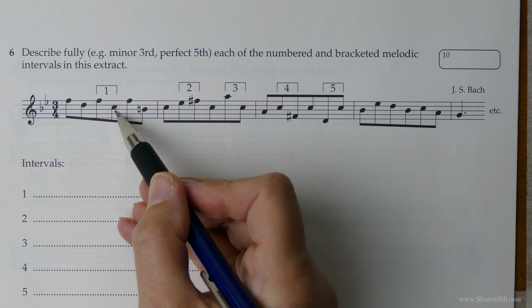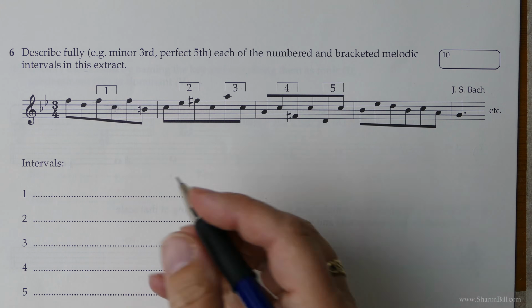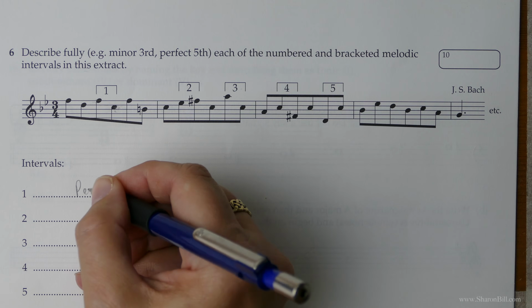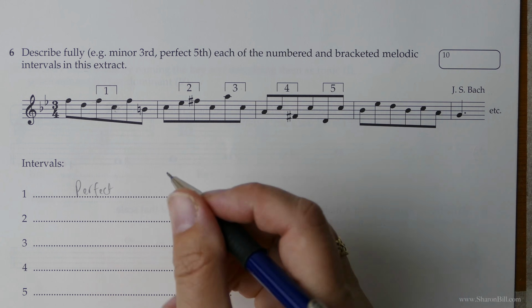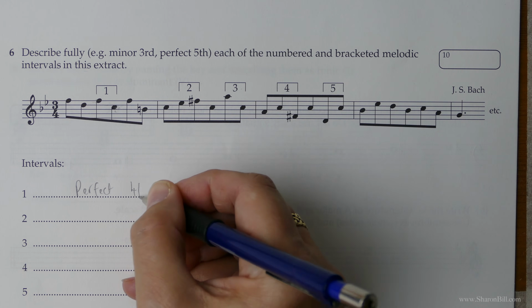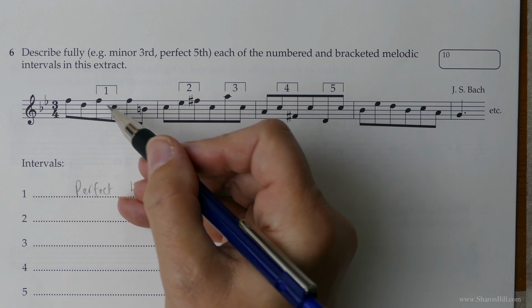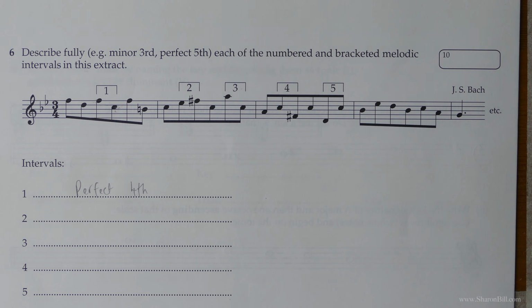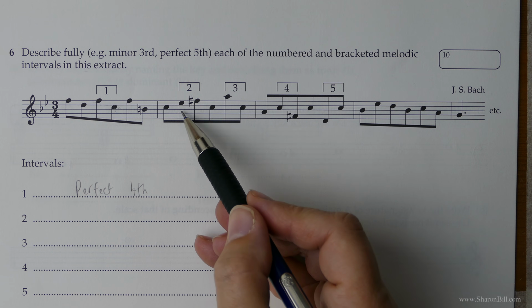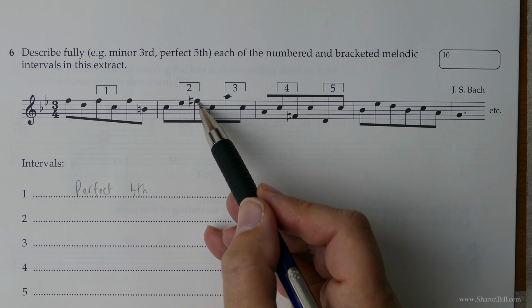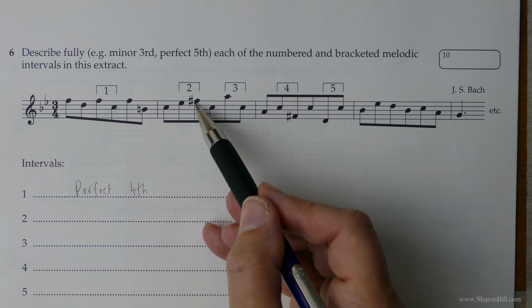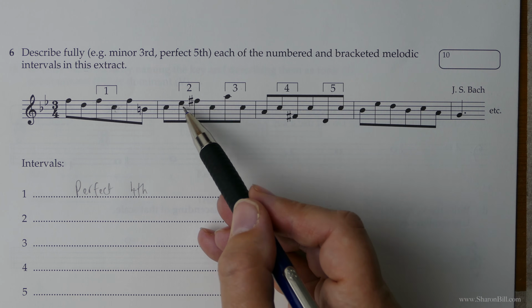Now here we've got a C to an F, and that's a perfect 4th. Nothing's been changed. That's part of the major and the minor scale. So next one we've got 1, 2. So we know it's a 2nd, so that's half marks straight away.